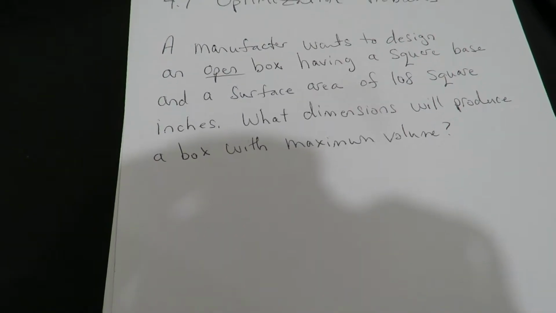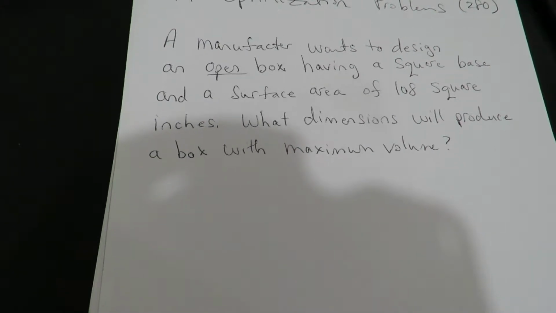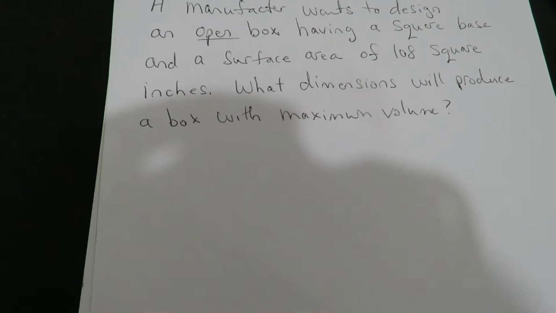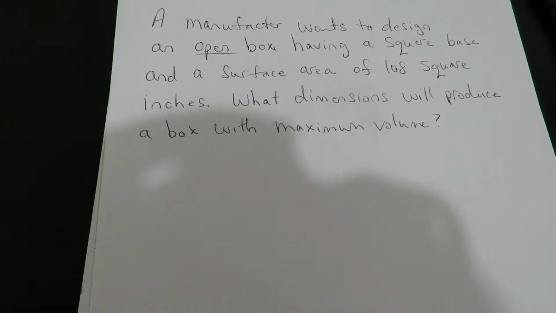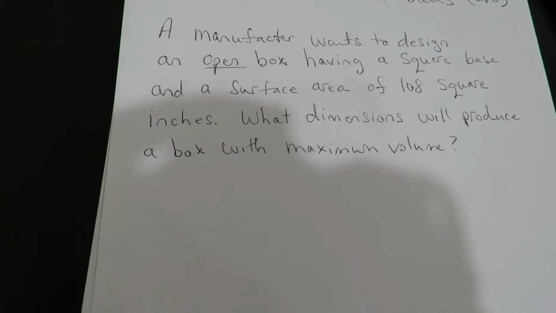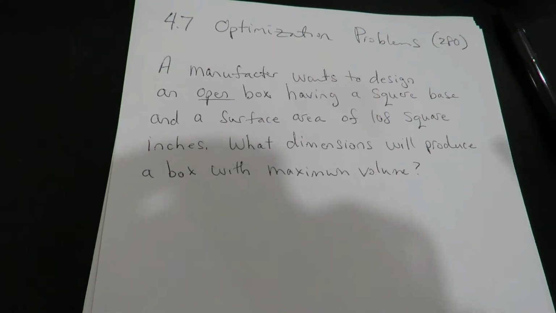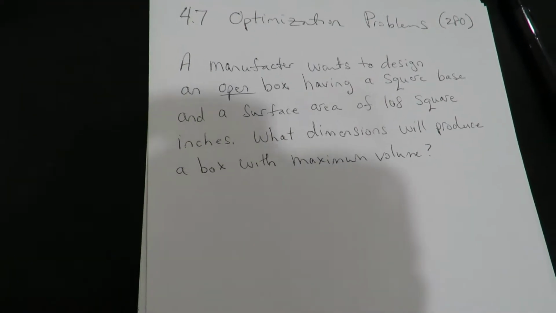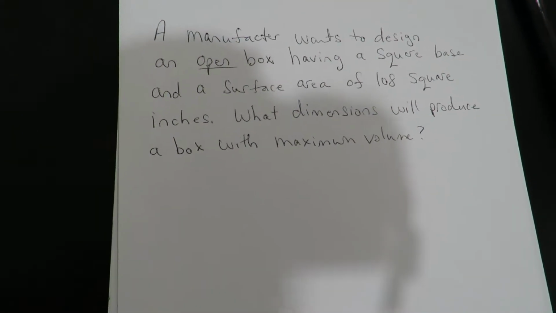So like if you're trying to construct a box with a certain amount of material, your goal is to construct the box so that it can hold the maximum amount of material, because there are different ways to construct a box with a given amount of material, and some will hold more volume than others. So that's the type of example we're going to do now, where we have 108 square inches of surface area to make a box. And the box we want to create, we want it to contain the maximum amount of volume it possibly can.